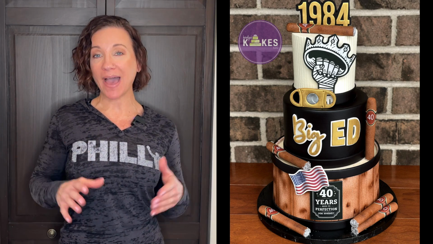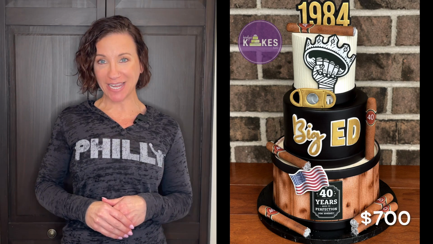The labels on the cigars are edible images. However, the name and the topper and the wood paneling, all those other decorations are fondant. This one took probably about 10 to 12 hours to make, and I charged $700.